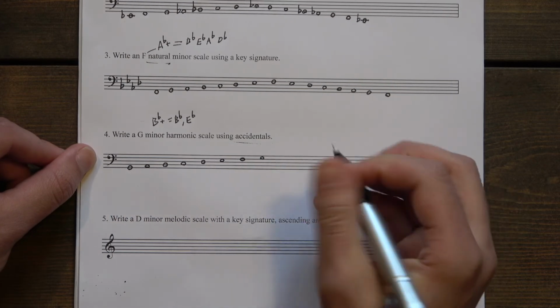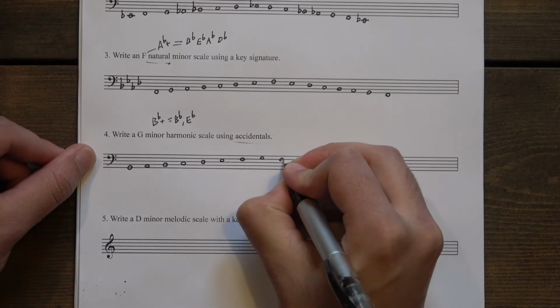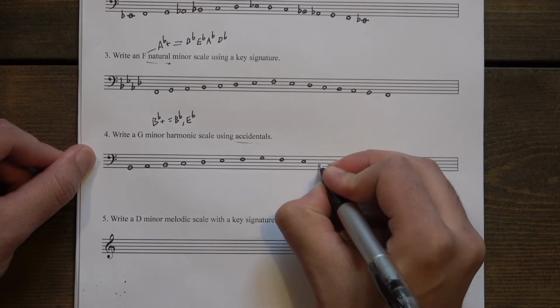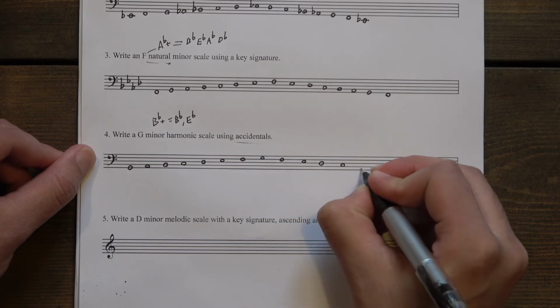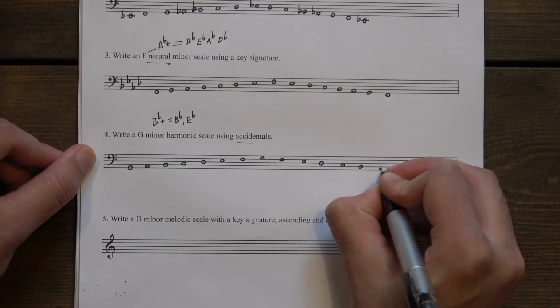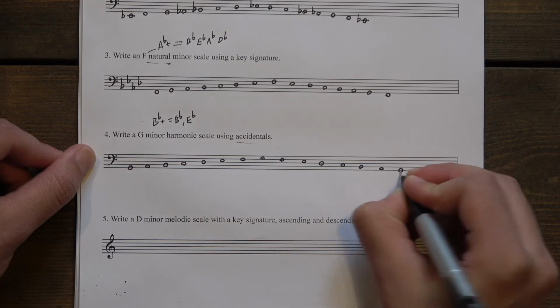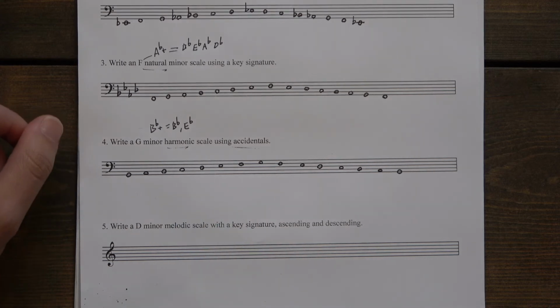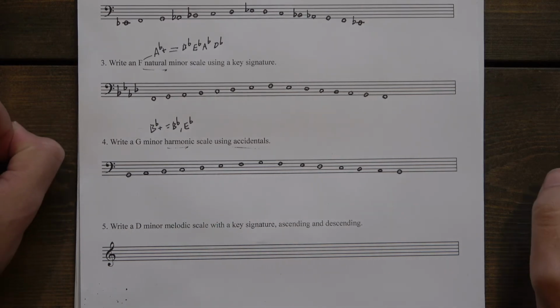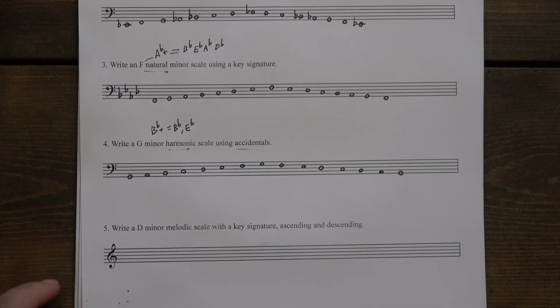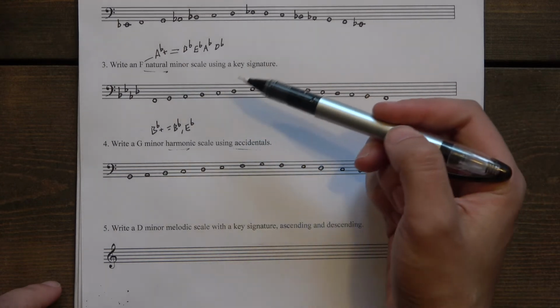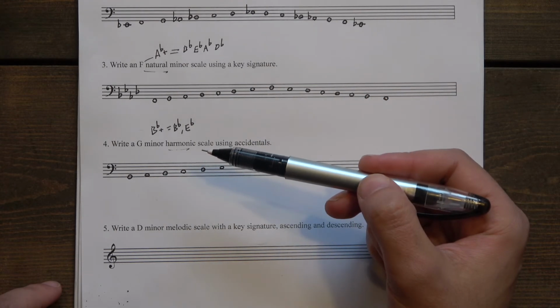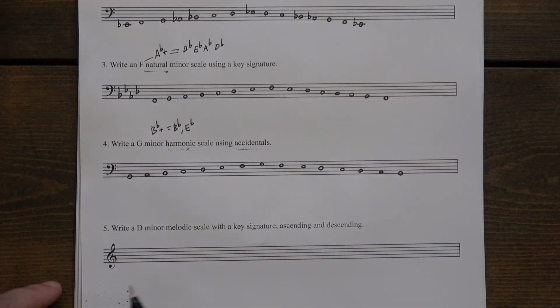Okay, I wrote from G all the way up to G, and now I'll come back down. Now harmonic means that we have to raise the 7th degree. In a natural minor scale up here, we didn't have to do anything, but harmonic, we have to raise scale degree 7 on both sides of the scale.